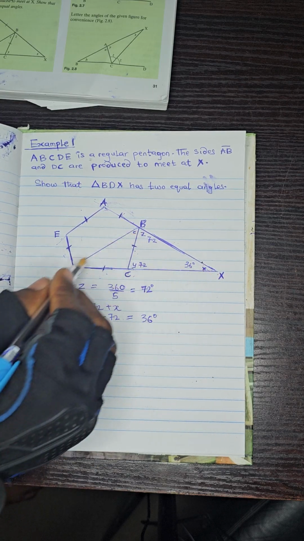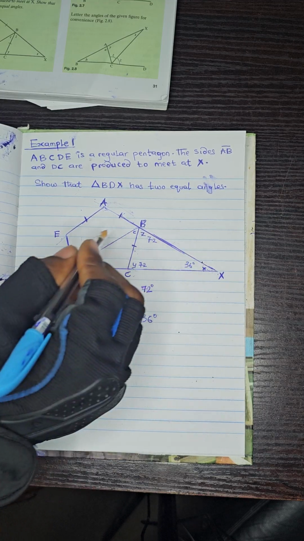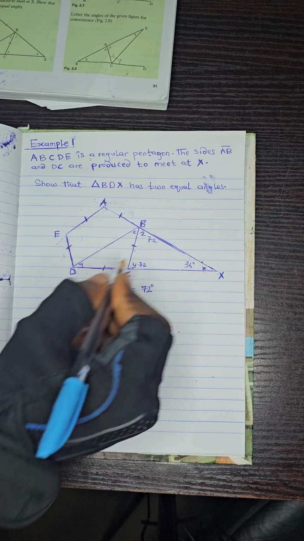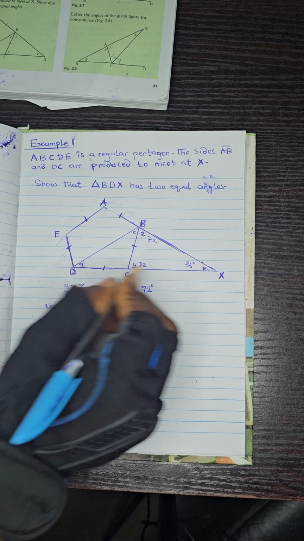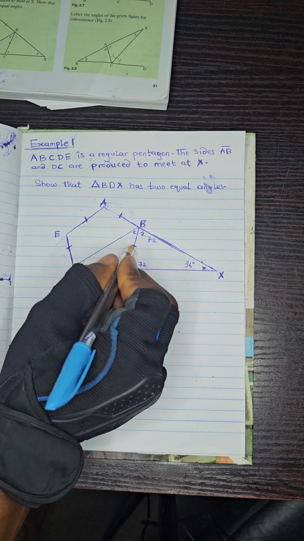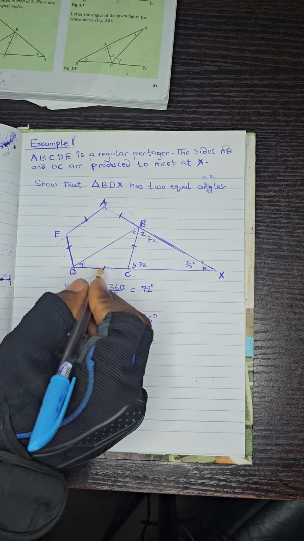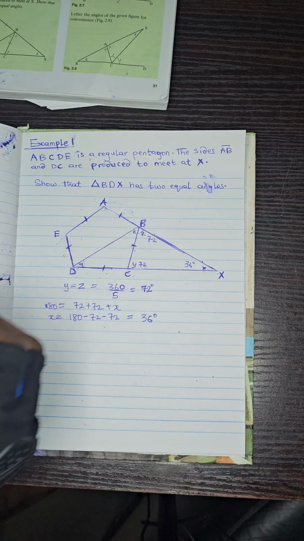So let me try and get these other sides so that I can know if any two angles are equal. Mind you, this is the angle we'll be looking for, and this is the angle, not one of these sides, because we're talking about BDX. So the next thing we are going to do is, I know that this means that these two sides are equal, and if these two sides are equal, it means that these two angles also are equal.